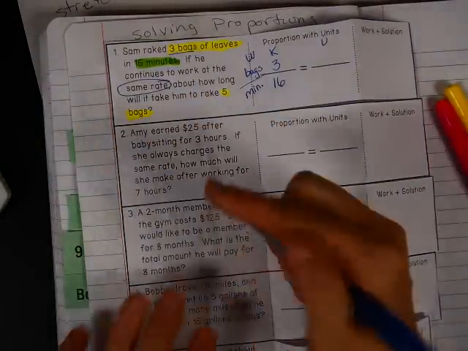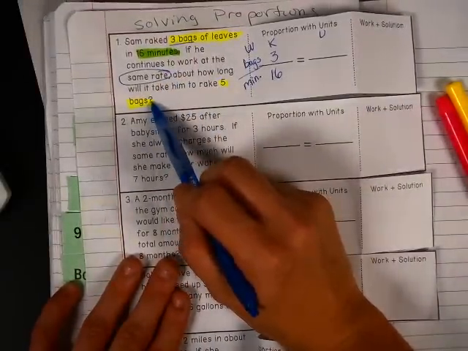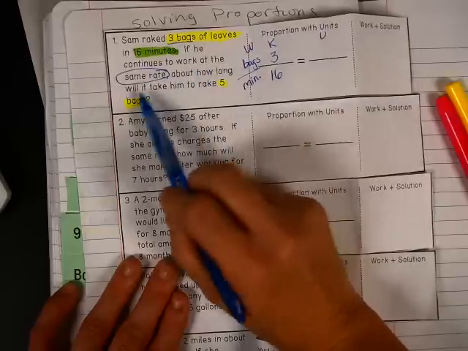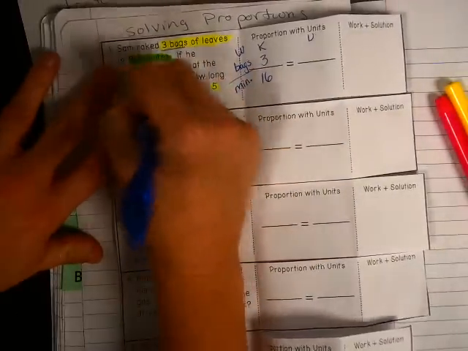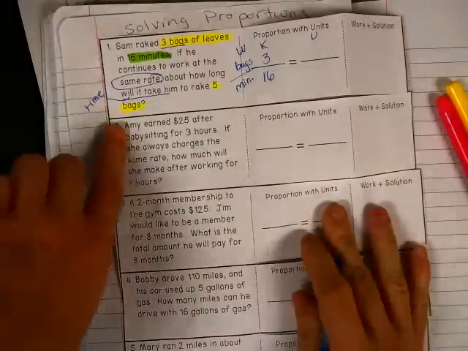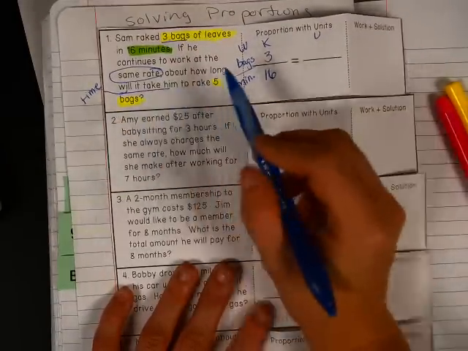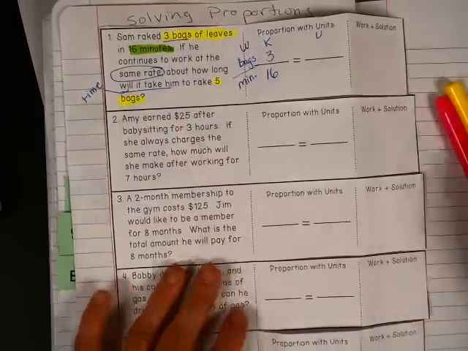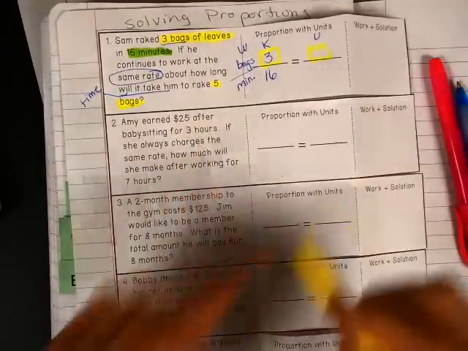Now, let's go to our second. Always look for the question. Here's the question mark. So let's go back through until we get to a question word right here. How long will it take him? That's time, right? This right here means time. And I'm going to write it to the side. That means time. How long will it take him to rake 5 bags? So, bags, notice I highlighted them both yellow. So this one is yellow. And this one's going to be yellow.